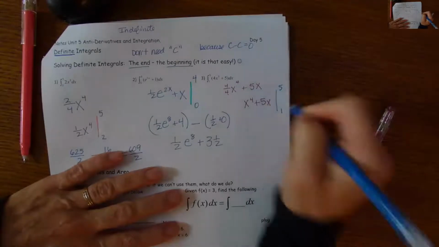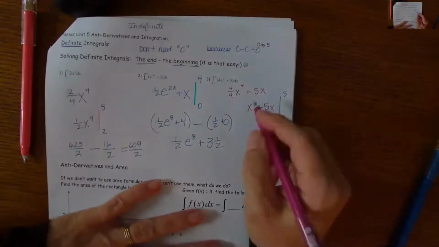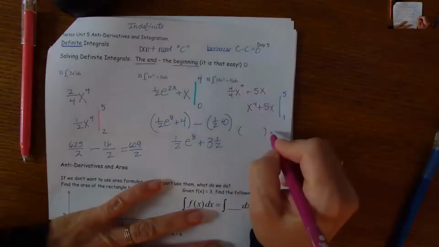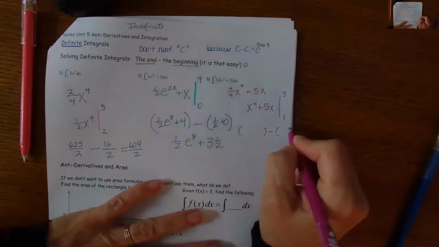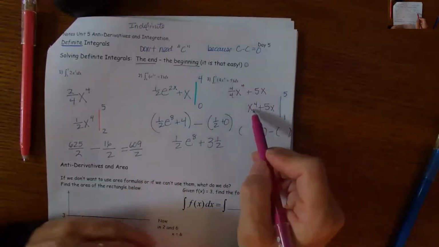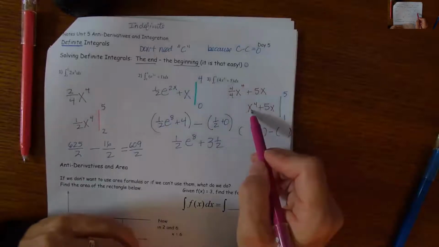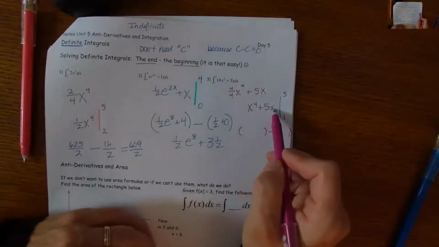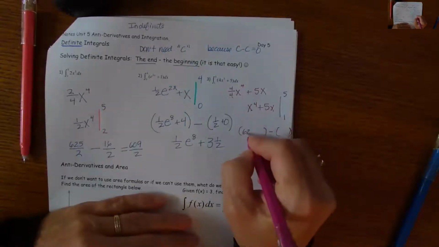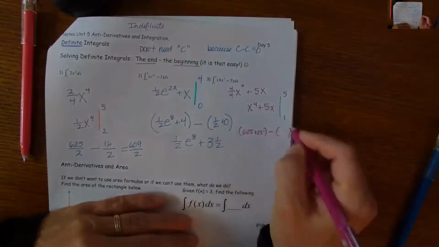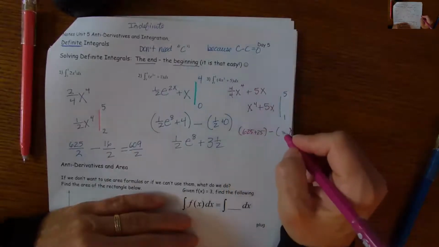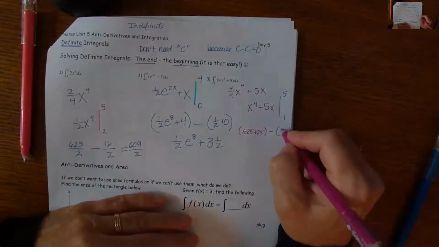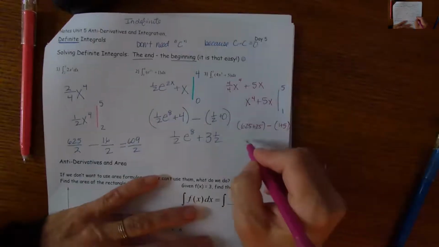We do 5 and 1. So we're going to have plug in 5 minus plug in the 1. What do you get when you plug 5 in here? 625, right? Plus 25. And what do we get when we plug 1 in there? 1 plus 5. Show your steps in your notes.